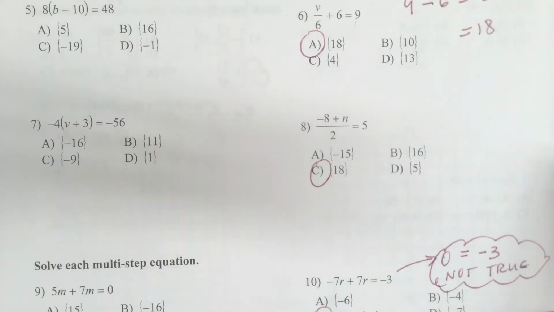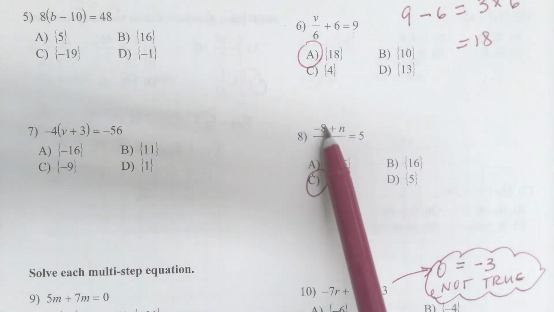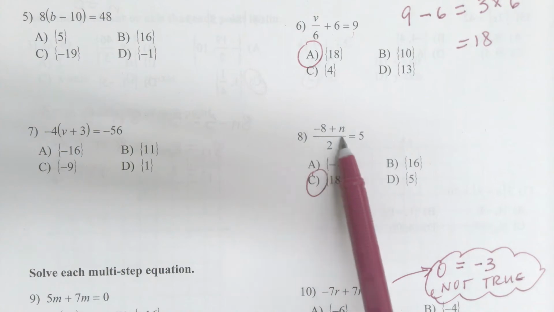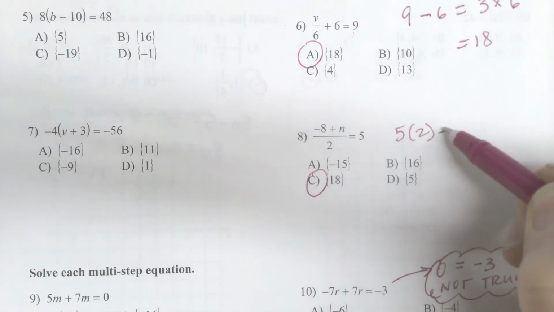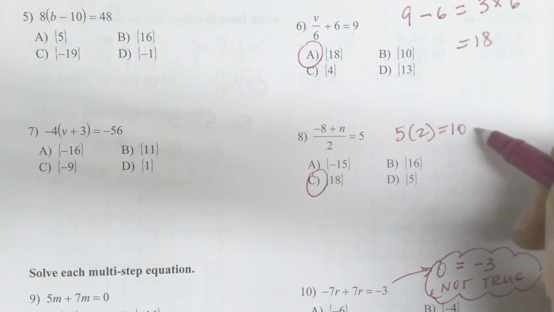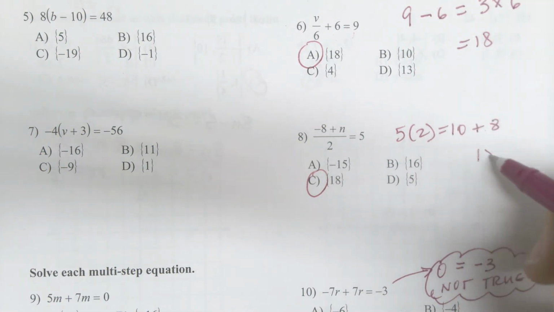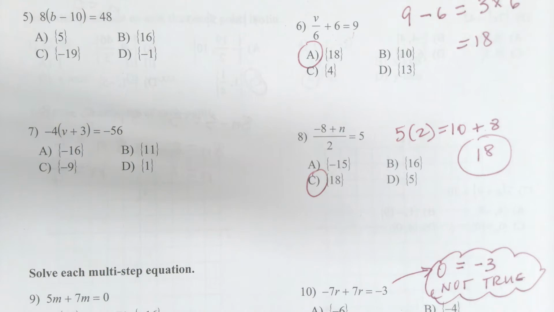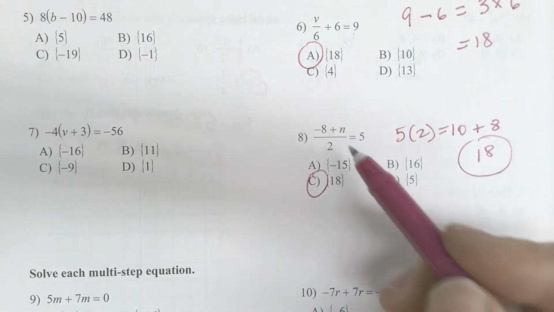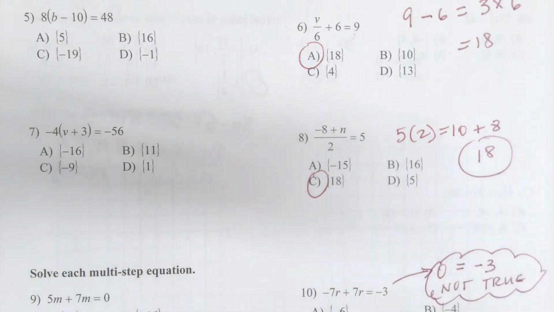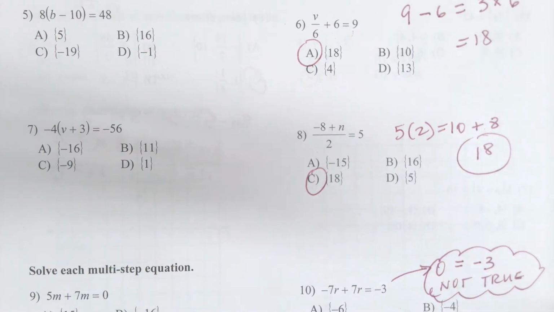But for 8, because this negative 8 is blocked by the division bar, I have to do 5 times 2, get that answer, and then add 8 to get my final answer. Okay, so be careful of that. Because of this division bar, I have to do the multiplication first. So that's the two-step solving.